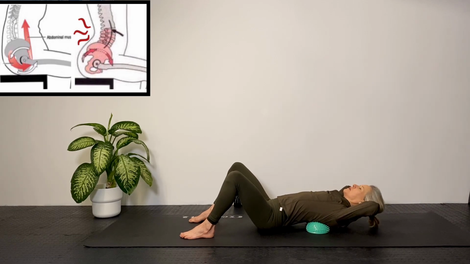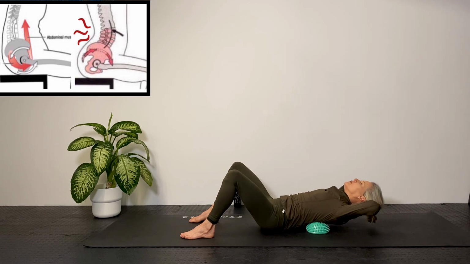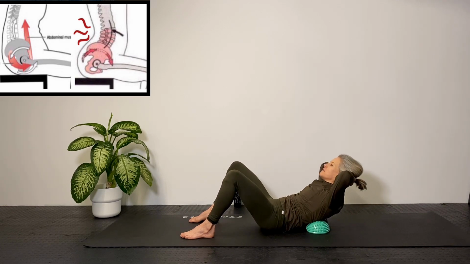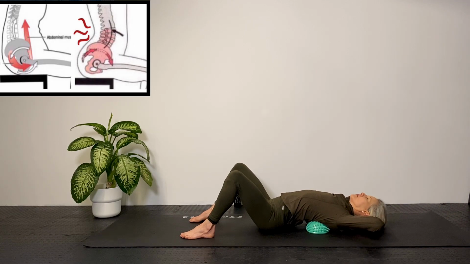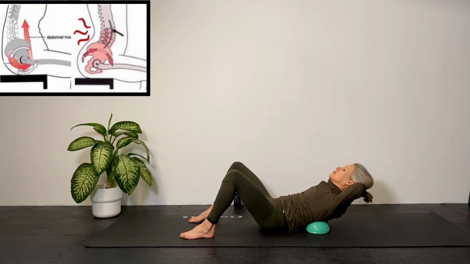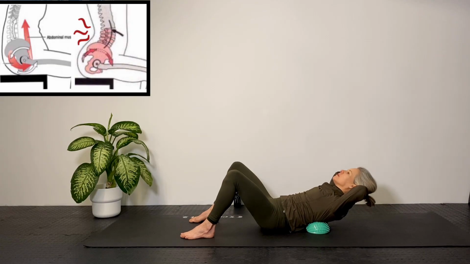Inhale, open up. Exhale and lift. Let's open up and breathe in and exhale. Keep going, breathing in and exhale.